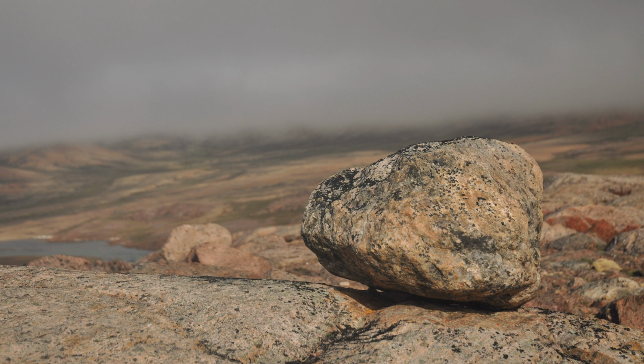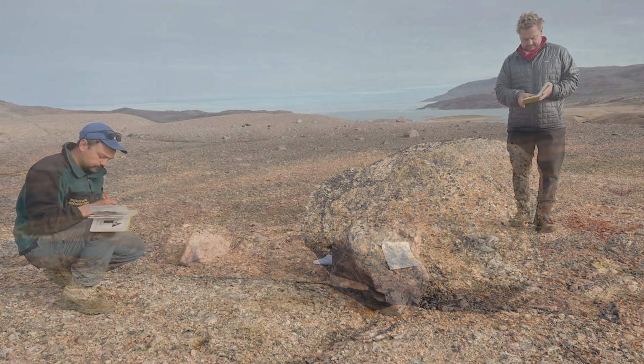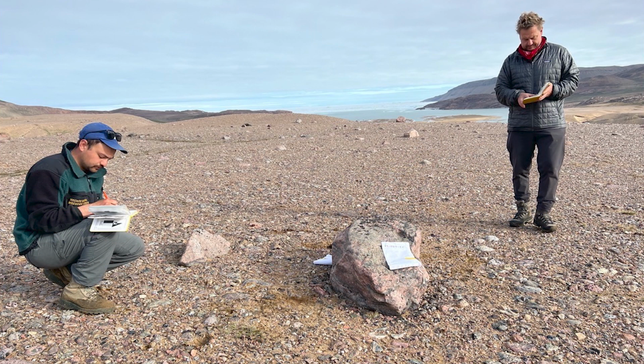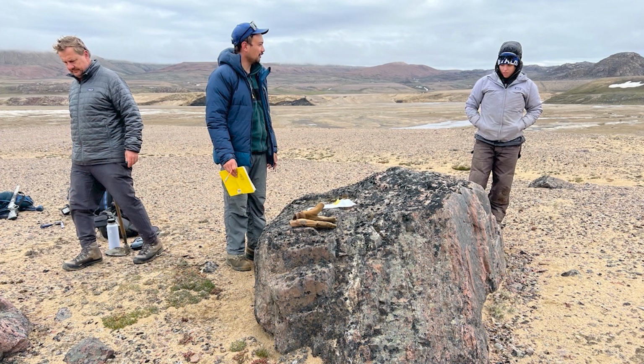In the field, we go at these rocks with a hammer, a chisel, and a rock saw. And what we're really trying to get is about a kilogram or a softball size of rock to bring back with us to the lab so we can figure out how many of these cosmogenic nuclides are in them.